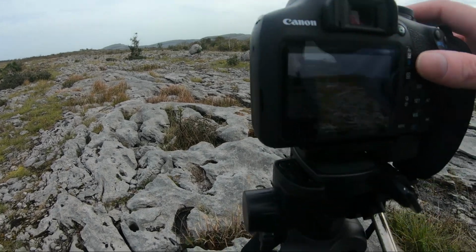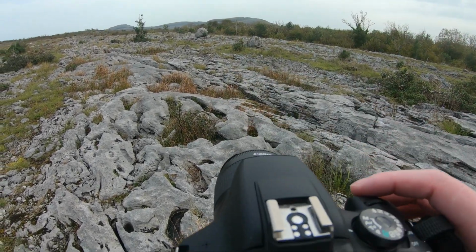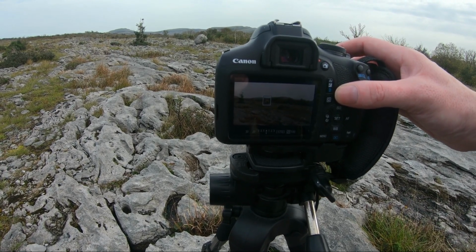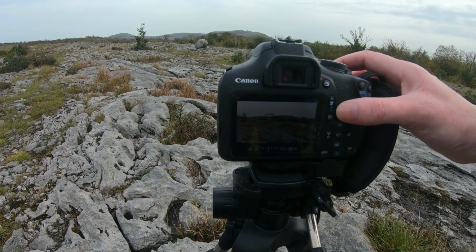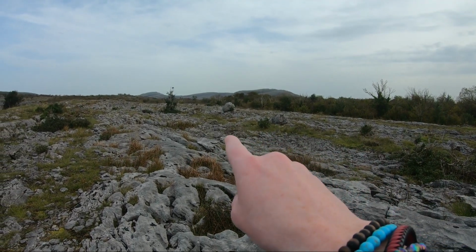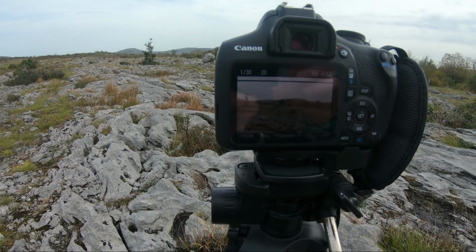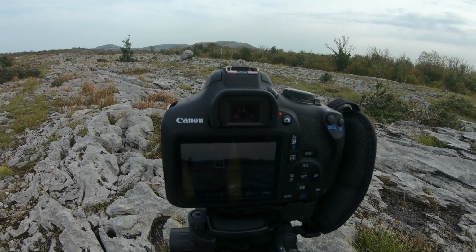I said f22, aperture priority, and I'm going to focus on that rock over there, that rock there. So I just took that shot, and I'll show you that in a few minutes.